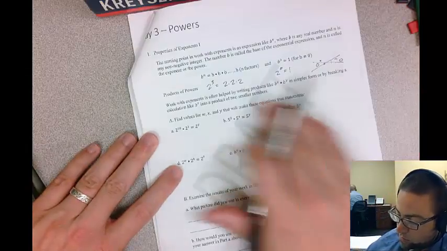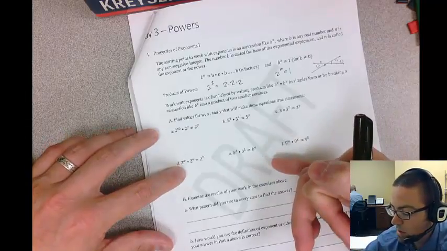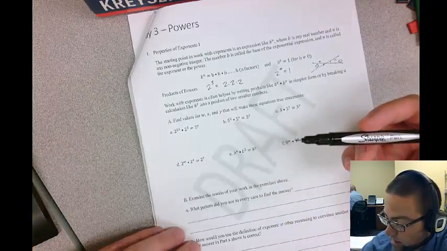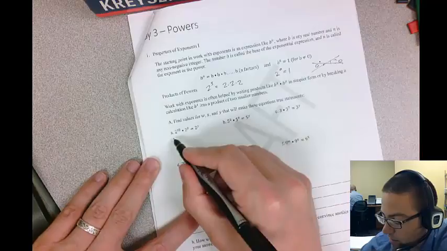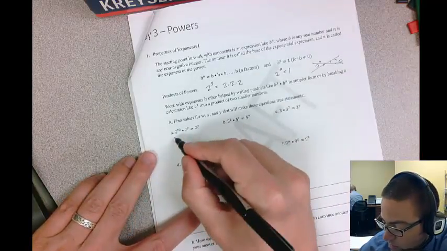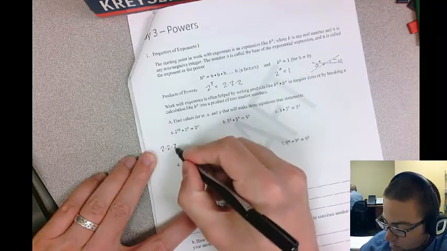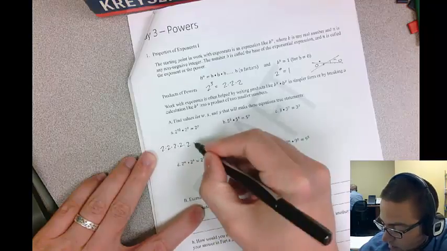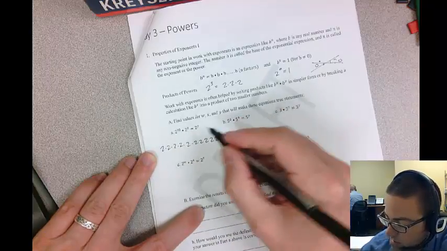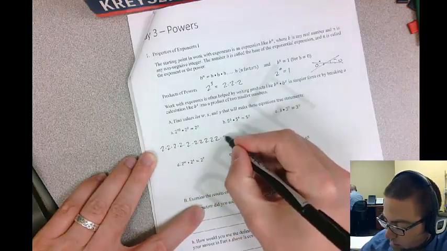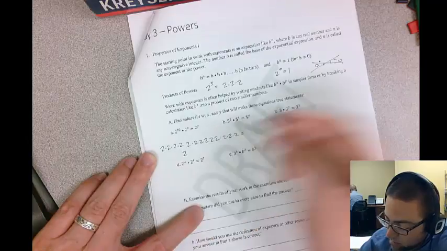Okay, so we're going to use that definition and do a little investigation with some different numbers here and find out some values that make this statement true. So I would recommend, this is your hint, that you write this out using that definition. So 2 times itself 10 times. 2 times 2 times 2. So there's 4, 5, 6, 7, 8, 9, 10. And then I'm going to multiply that times 2 times itself 3 more times. So 1, 2, 3. And that's equivalent to 2 to the what power?